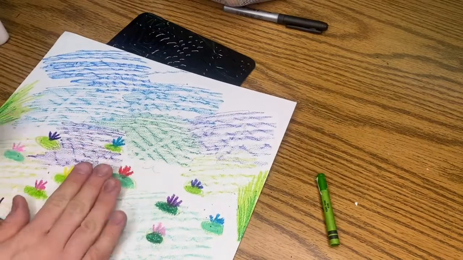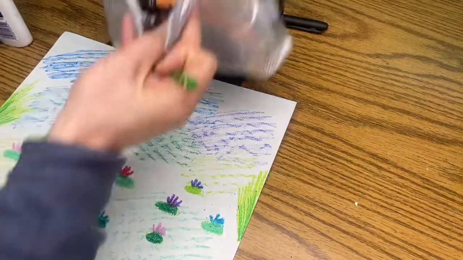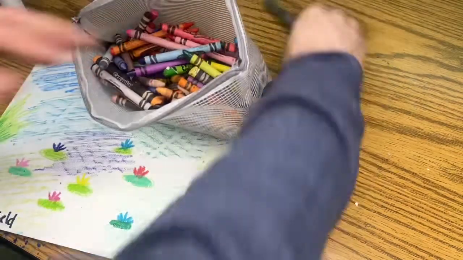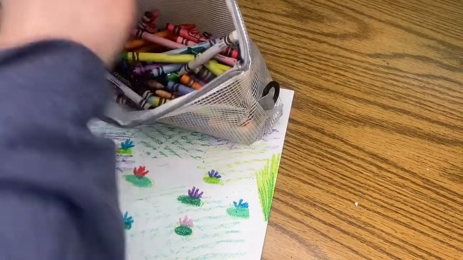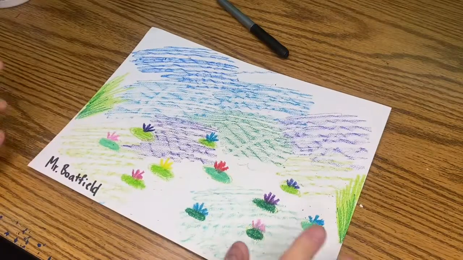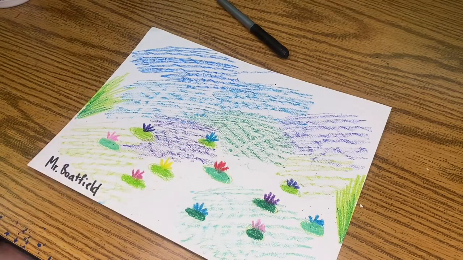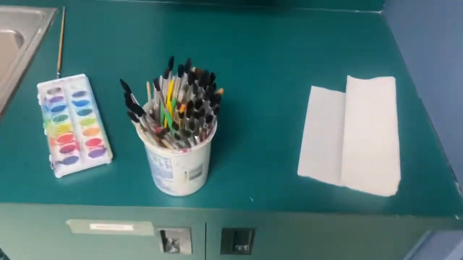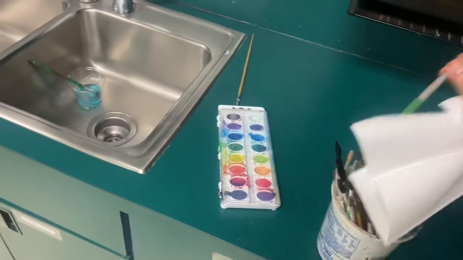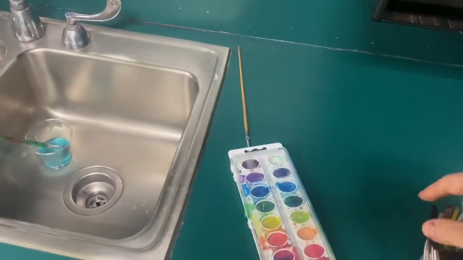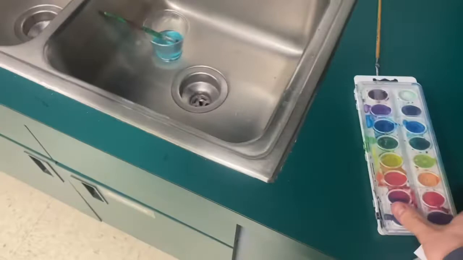When you are ready for paint, you're going to put your crayons back into the bag. Your Sharpie goes back in the box where you found it. If you borrowed a texture plate, you're gonna need to clear off your table so that you can get your painting supplies. When you're ready, I'm trusting you that you can follow the green arrows. Pick up a paper towel, a paintbrush. I would choose a big fluffy one so that you can finish, and then a paint palette.